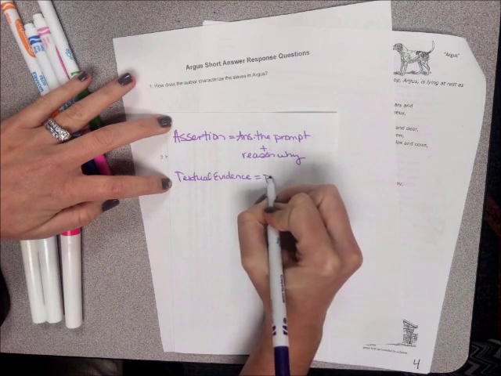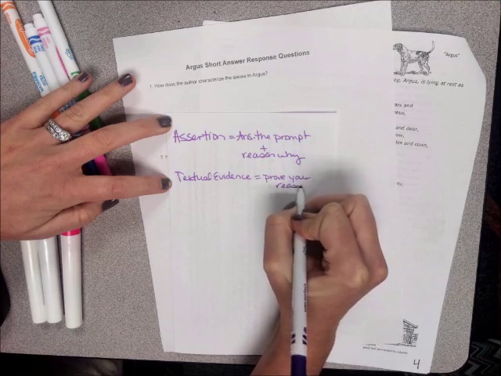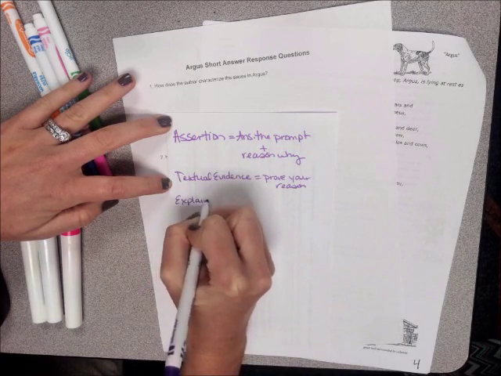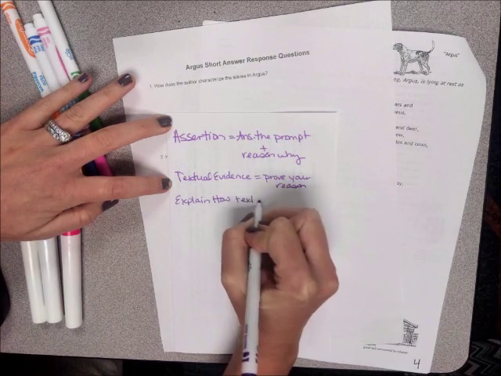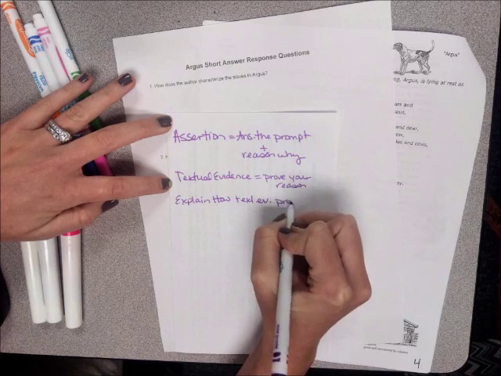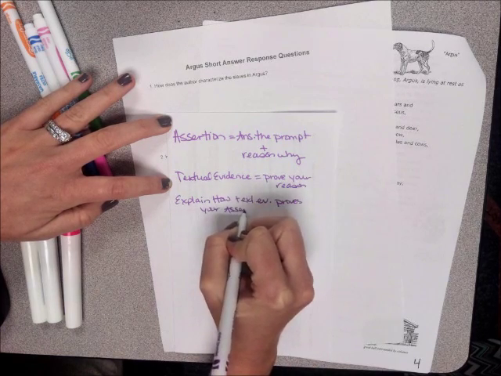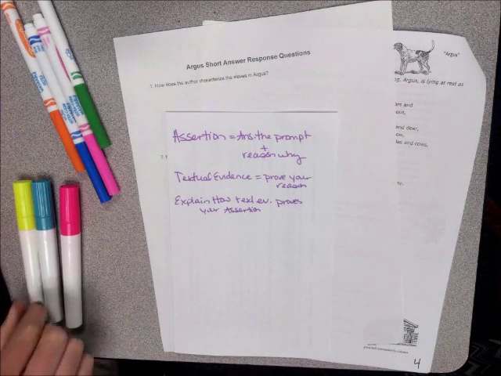It should prove your reason. And lastly, you need to explain how your textual evidence proves your assertion. So it's all tying back to what you're trying to prove in your assertion.